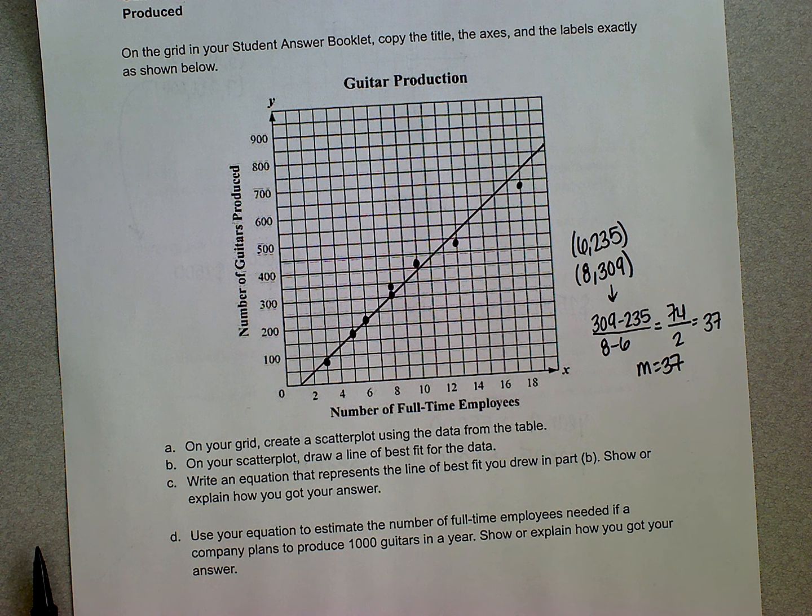What is it, 74 over 2, which comes up to 37. Okay, so we have our slope, it's 37. If you ever notice there's an annoying point, like a weird decimal or fraction, just don't pick that one. So I always just pick numbers that look semi-decent.